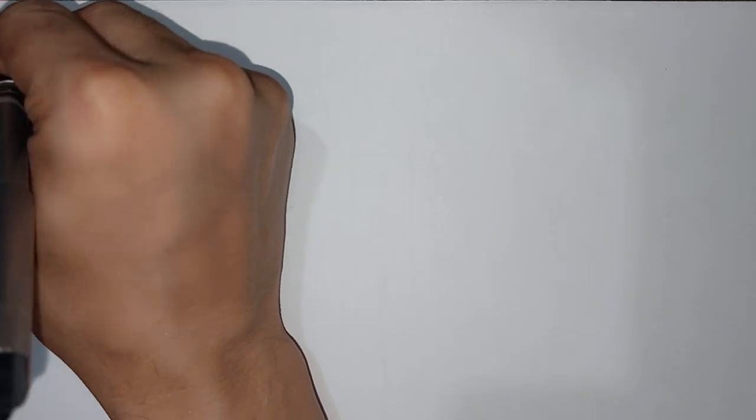Hi viewers, today we will solve a delta Y conversion circuit from the Boylestad book. This is example 8.27 from Boylestad. Let us draw the circuit given in the book.